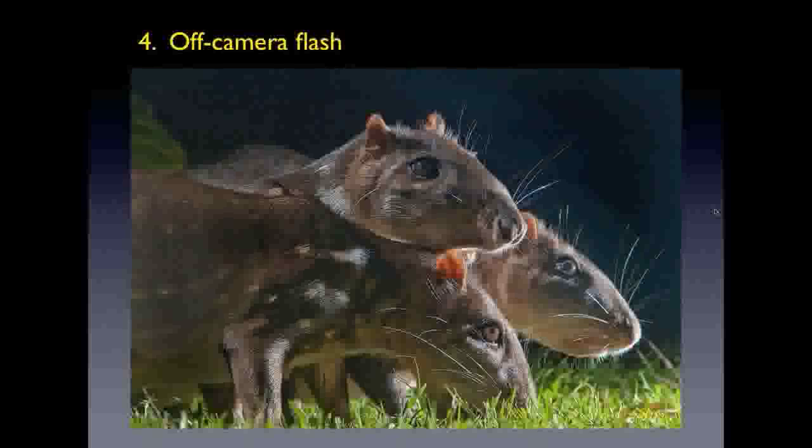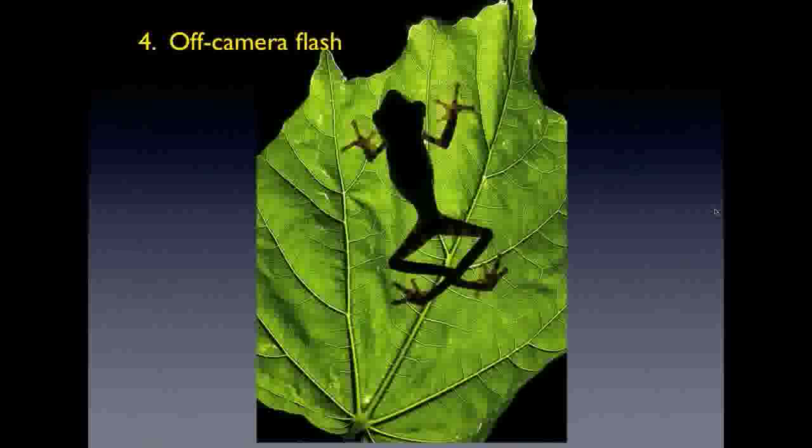You can backlight when you take the flash off the camera. This again is at the frog workshop. I had a big leaf and the frog was on the other side. Again, somebody held the flash right behind the leaf and gave me an incredible silhouette. All of these possibilities can happen simply by taking the flash off the camera.